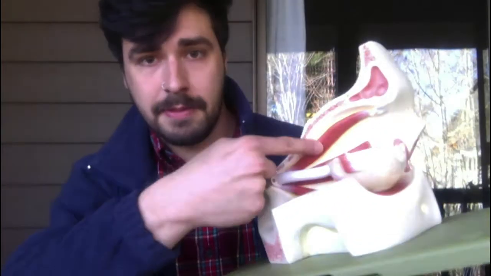Now, this muscle up top here, it's kind of hard to see from this angle. Oh, here it is. This isn't that bad of an angle. It kind of loops up and comes around here. It comes in at this oblique angle, so I wonder what this is going to be. It's also high up. So that's your superior oblique.